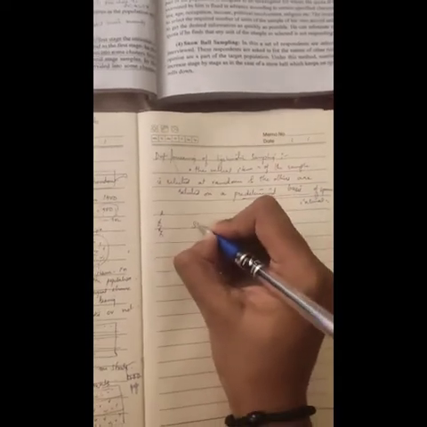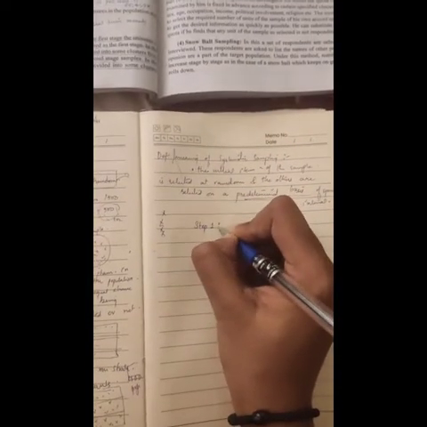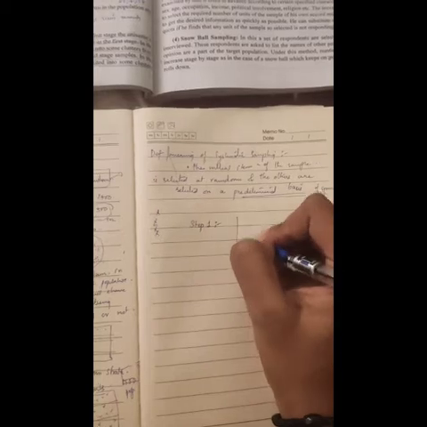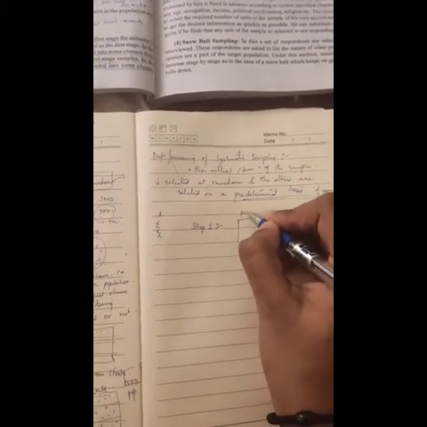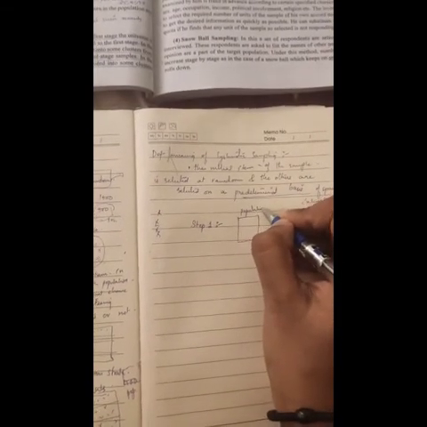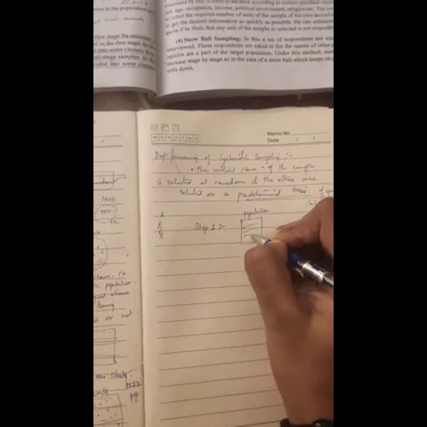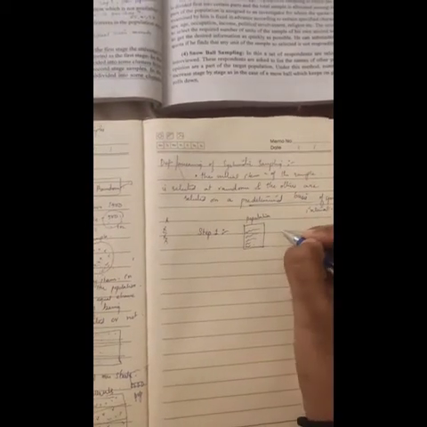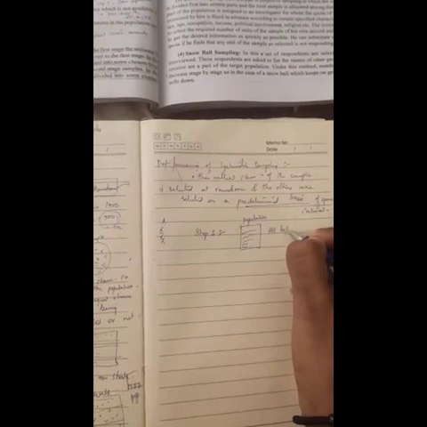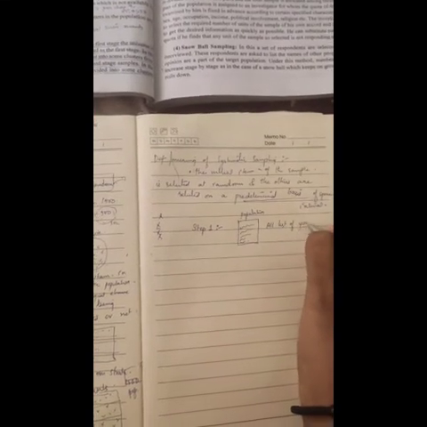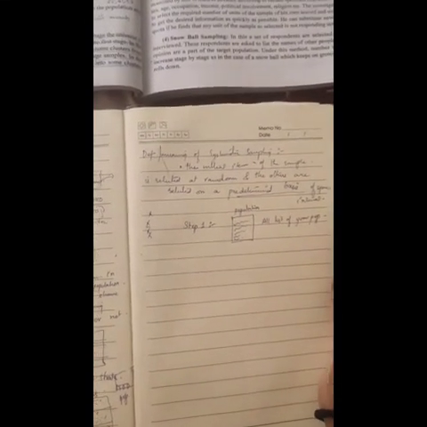Okay, so your first step is acquiring the list of the population. You have a population, and you are getting a list of all of it.